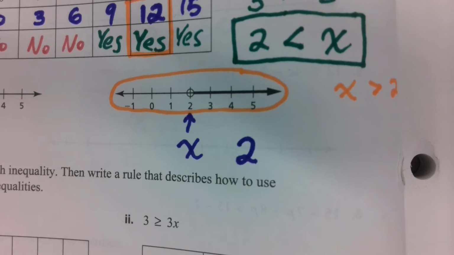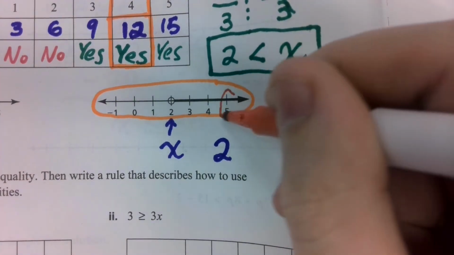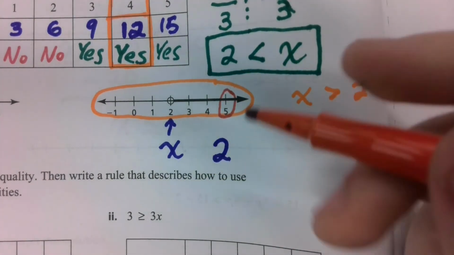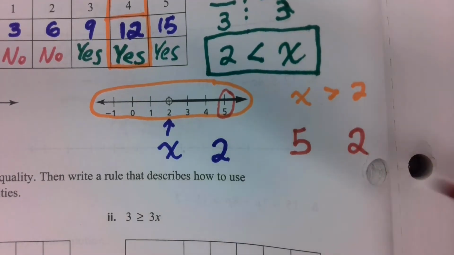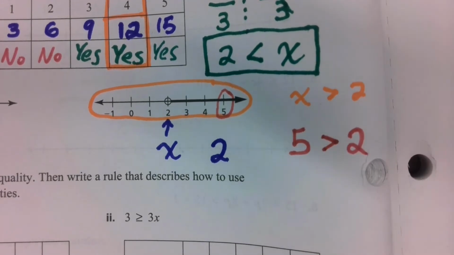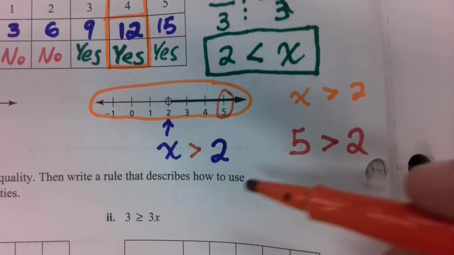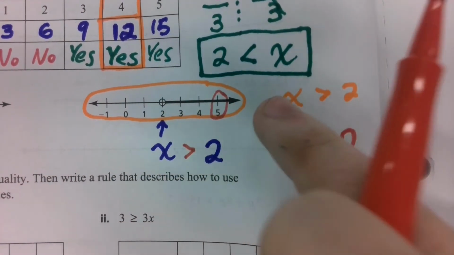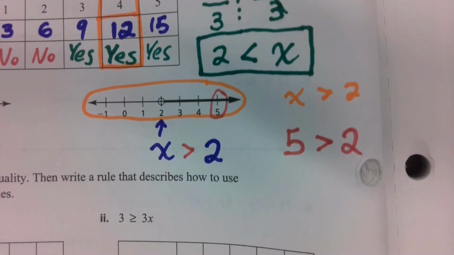To figure it out, I always recommend the good old-fashioned plugging it in trick. Our arrow passes through the number, let's use 5 this time. Since it passes through 5, if we were comparing the numbers 5 and 2, what symbol would we put in between them? 5 is bigger than 2, so we use a greater than symbol. That means that x is greater than 2 because our arrow represents all the things that x can be. Either method will give us the answer.